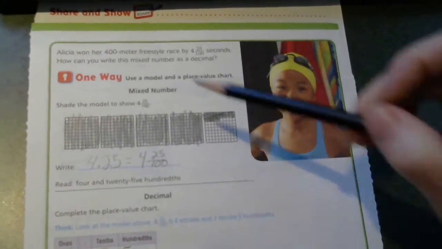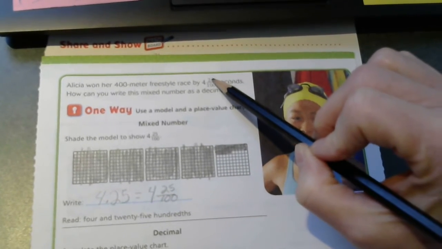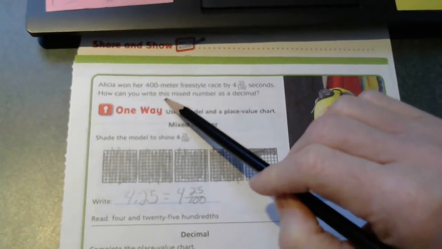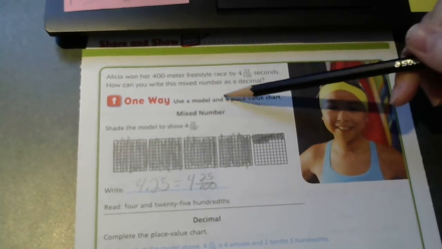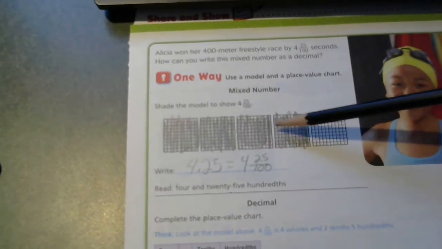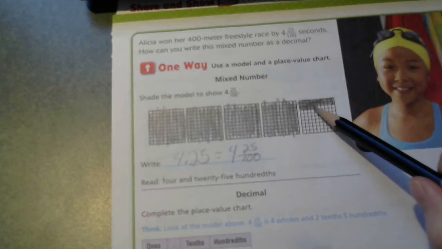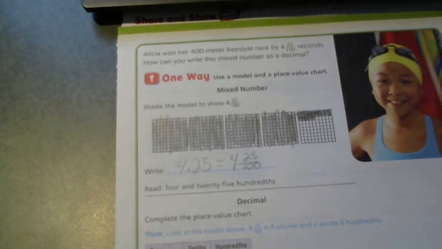Alicia won her 400-meter freestyle race by 4 and 25/100 seconds. How can you write this mixed number as a decimal? Well, use a model and a place value chart. Shade the model to show 4 and 25 hundredths. So 4 complete boxes of 100 were shaded, and then 25 of the last box was shaded.